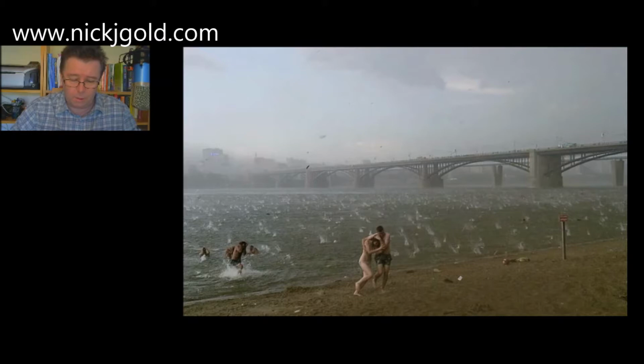These young people have been swimming in the river, and a storm has come over. A hailstorm. Hailstones are falling from the sky. You can see them splashing on the surface of the river there, on the water. It must be quite painful, and the swimmers are rushing out of the water and running for cover.